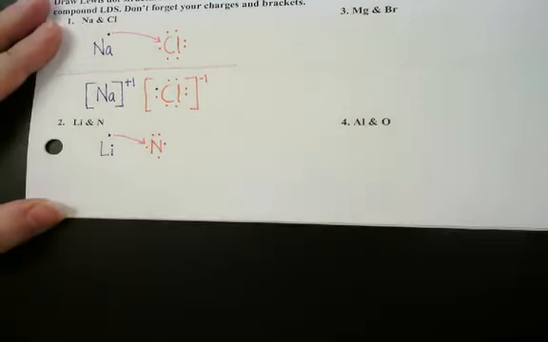So what do you think we're going to be able to do? Yeah, we're going to get another lithium. So whenever one of the 2 elements that we've drawn is not satisfied after we've given away electrons, we are going to add more of one of those elements.